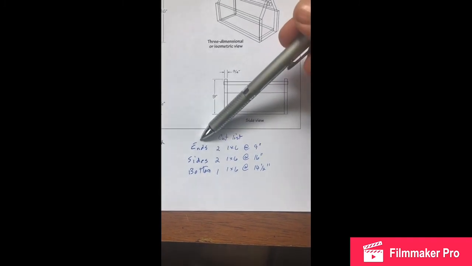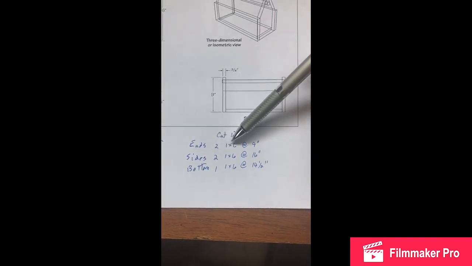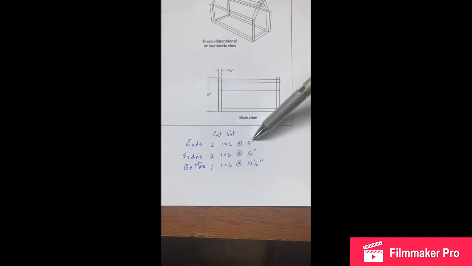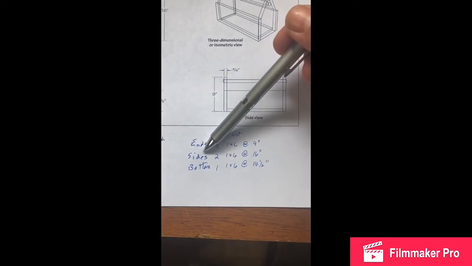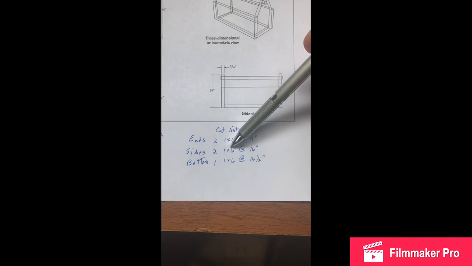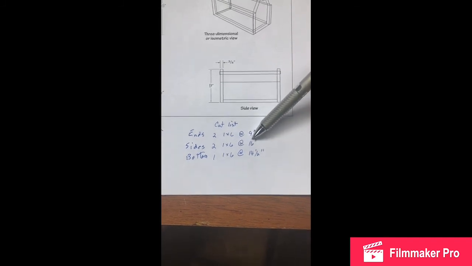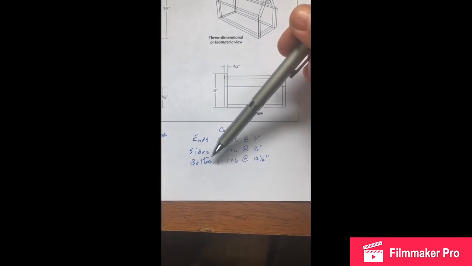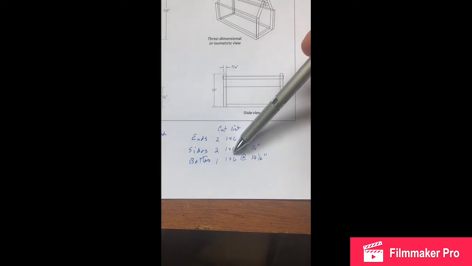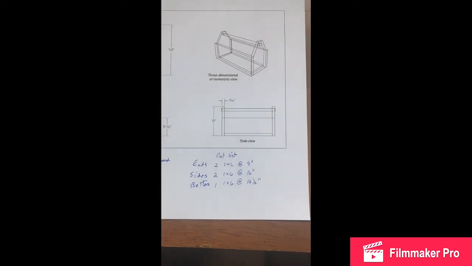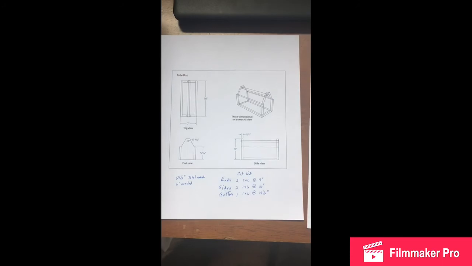So our ends, there are 2 of them made out of 1x6 that are 9 inches tall. Our sides, there are 2 of them made from 1x6 at 16 inches long. And then our bottom is 1 piece of 1x6 at 14.5 inches. And that is how we create a cut list.